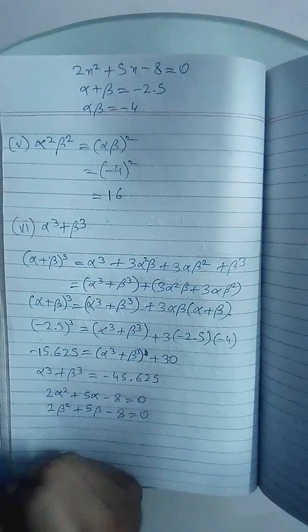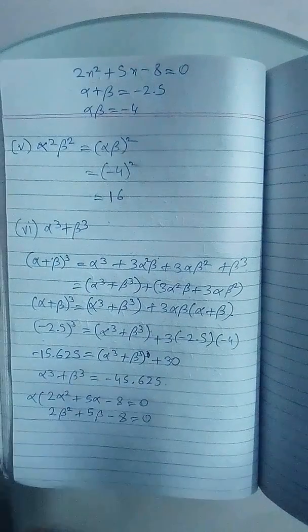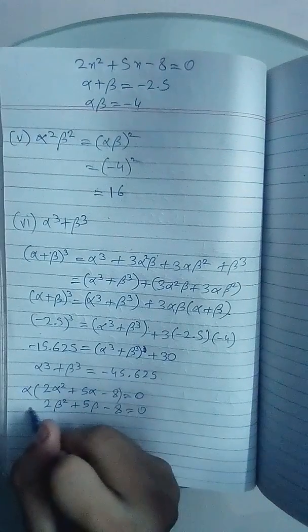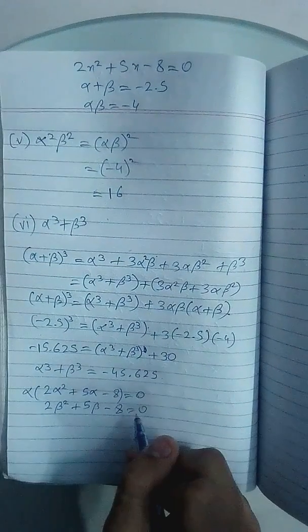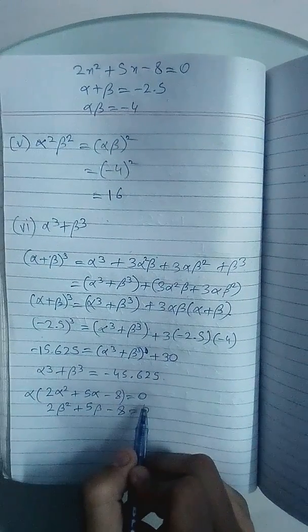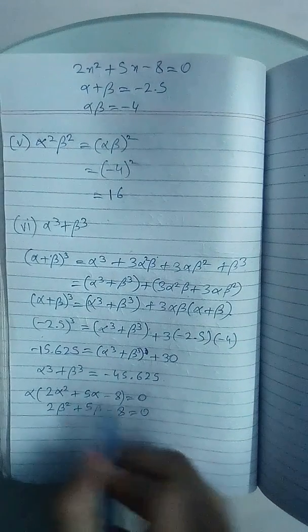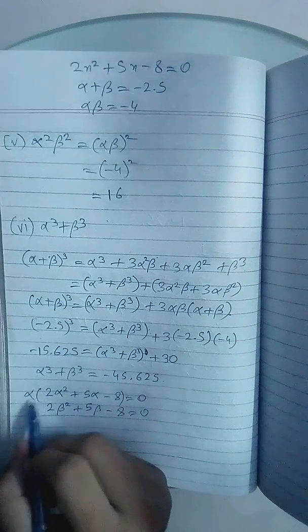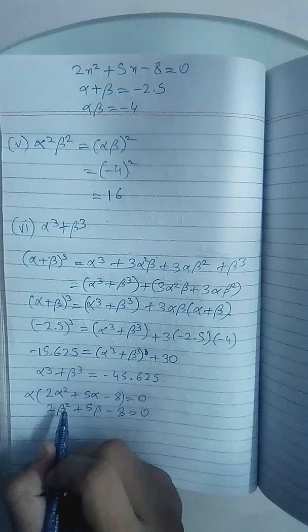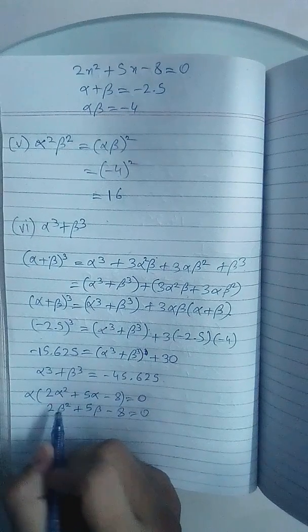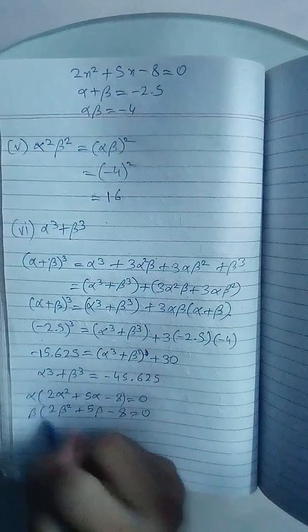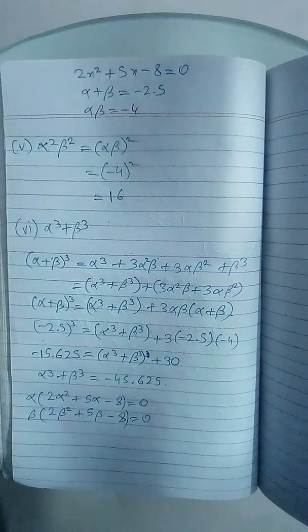Now what we will do is multiply alpha on both sides. So alpha multiplied by the right hand side will remain 0, and in the third side, each term will be raised to the power of 1. We will do the same in the next line.